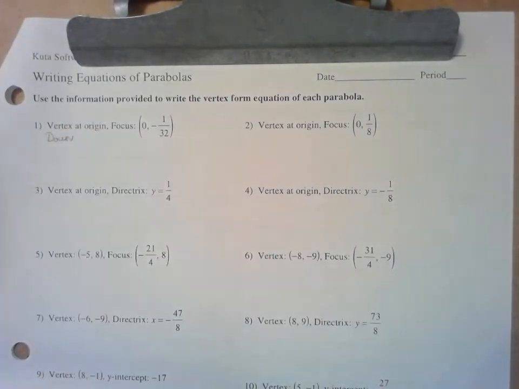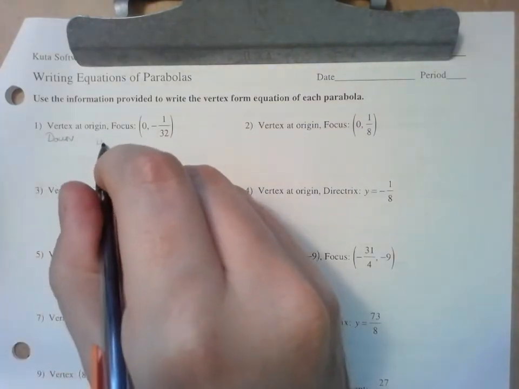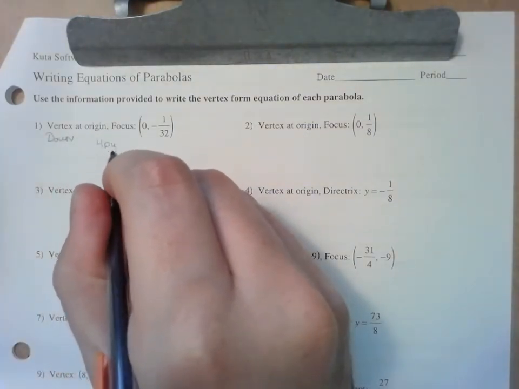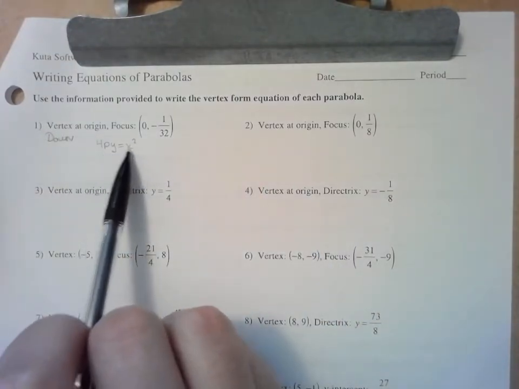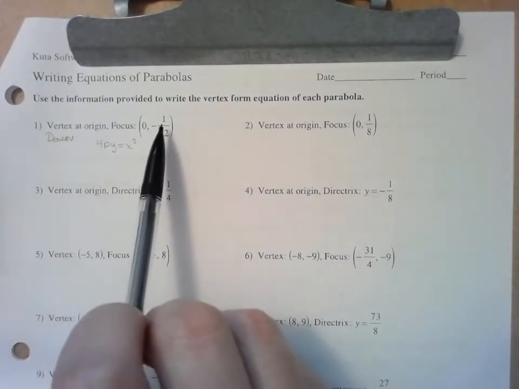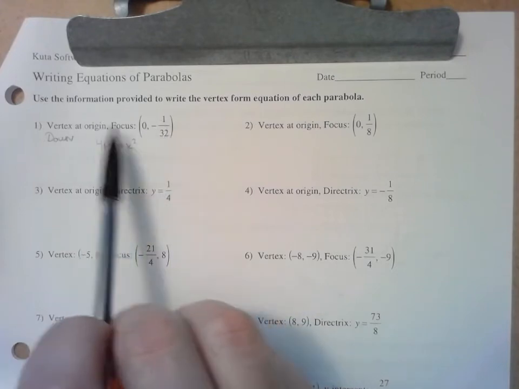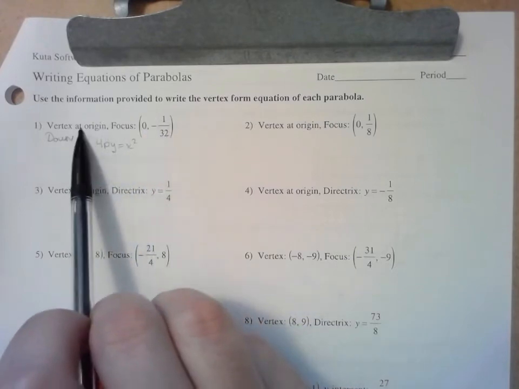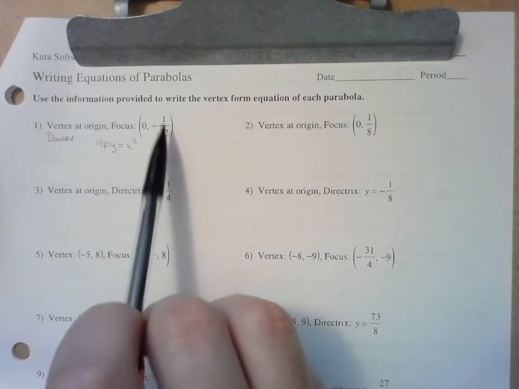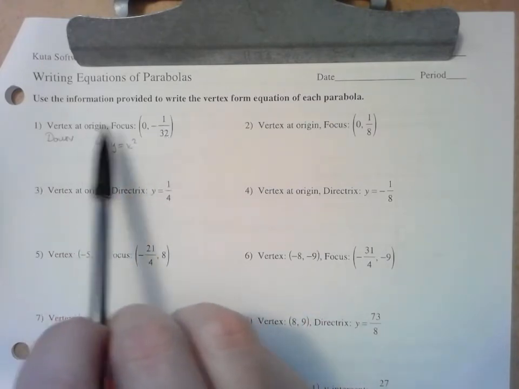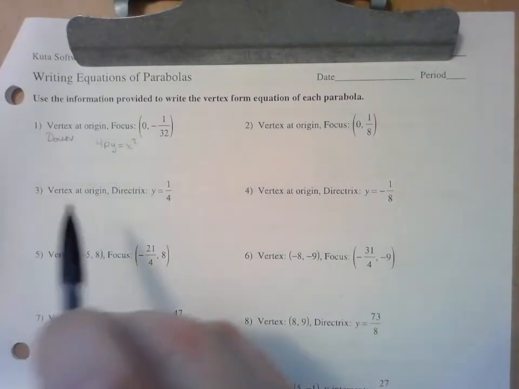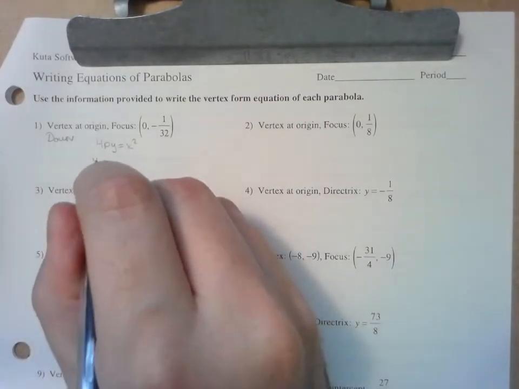And because it opens down, the equation we're going to try to write is 4py equals x squared. Now the origin is already considered in this formula as its vertex. We know that the distance between the vertex at (0, 0) and its focus is the value of p, and this p value is -1/32 because that's the distance these two points are away from each other. Finish this one out.